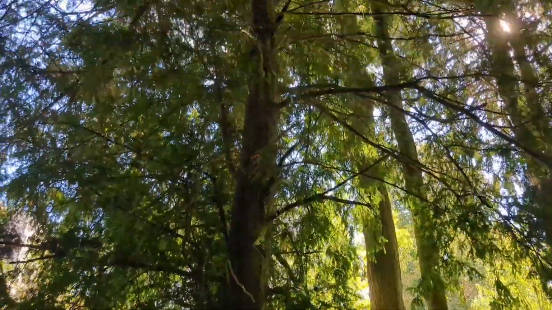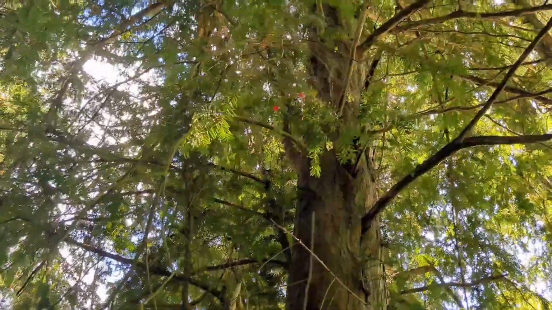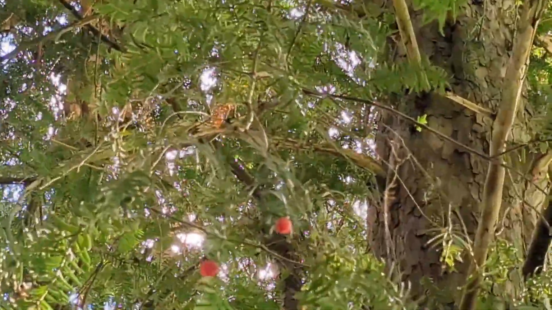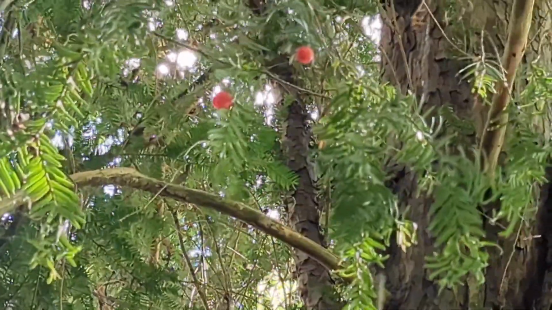I think this tree, like this one. You know, it's those berries on the ground. They taste really sweet. And I'm curious to see if they're edible. So if we could identify the tree species. Okay, I'm going to take a picture.